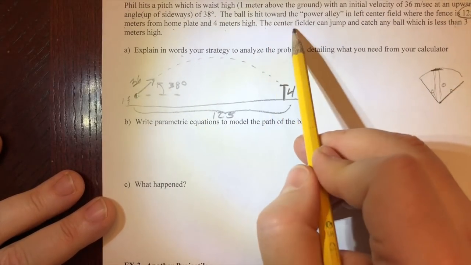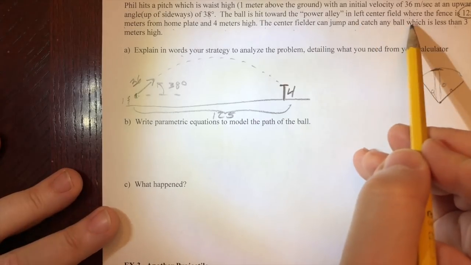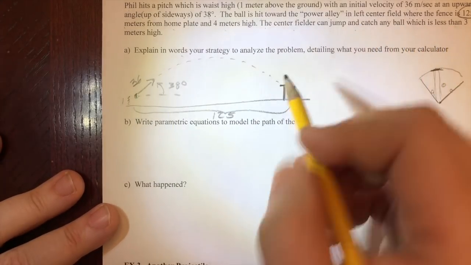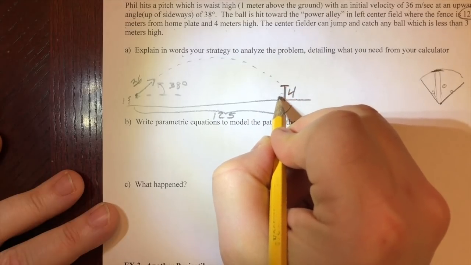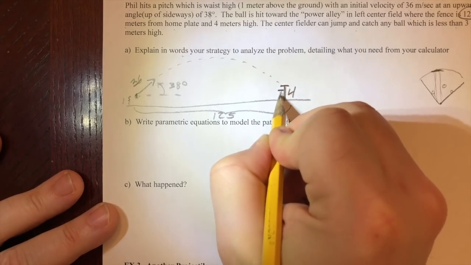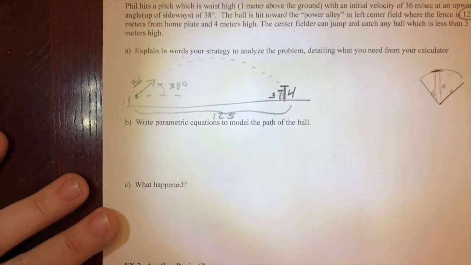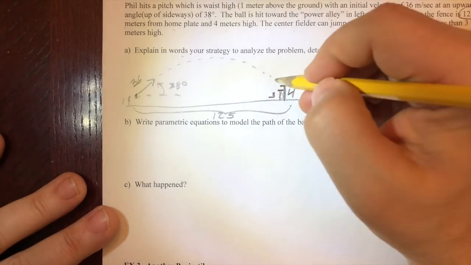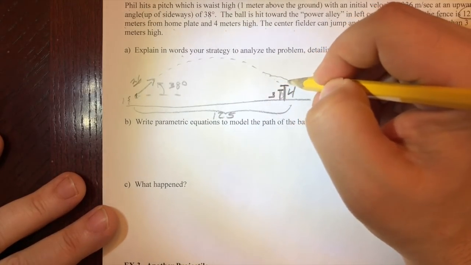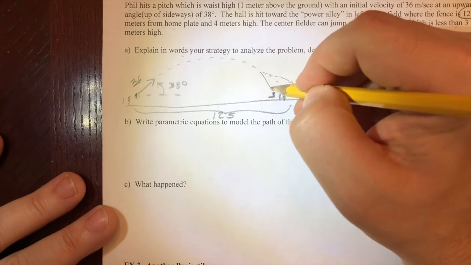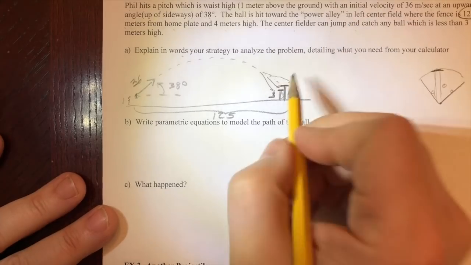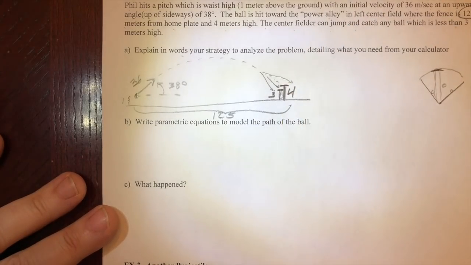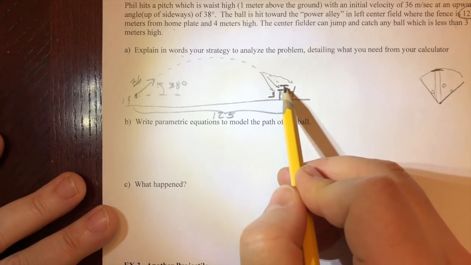It says the center fielder can jump and catch any ball which is less than 3 meters high. So assuming that the center fielder is here, they can jump and get to a ball that is 3 meters high. So there's 3 possibilities. Either this ball goes over the wall, it goes lower than 3 meters and gets caught, or it hits right in that gap and then it would, I guess, bounce off the wall but not be caught.